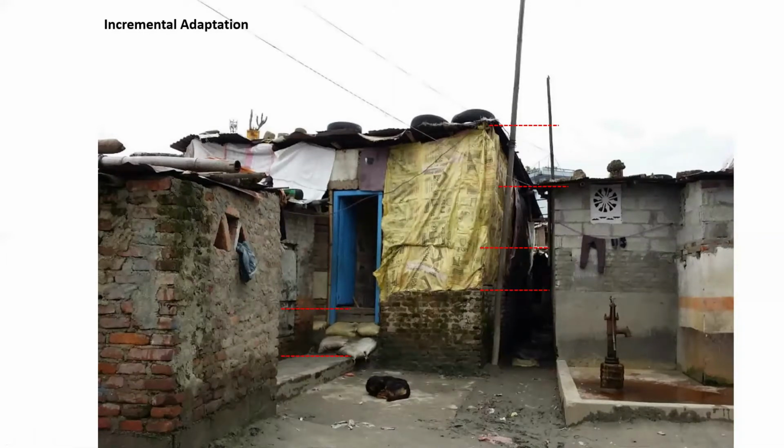Consequently, they had to move their roof up to have the clear height. And this visible plastic covered bamboo wall will be built as a brick wall gradually when they have money for it. And these different layers of materials in another house also indicate that the wall was raised gradually.